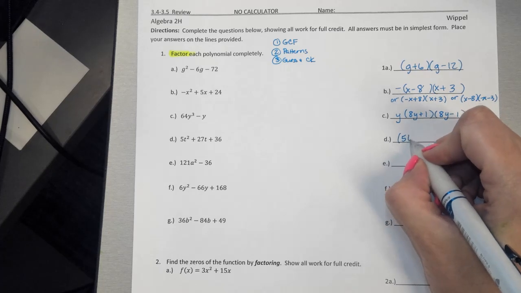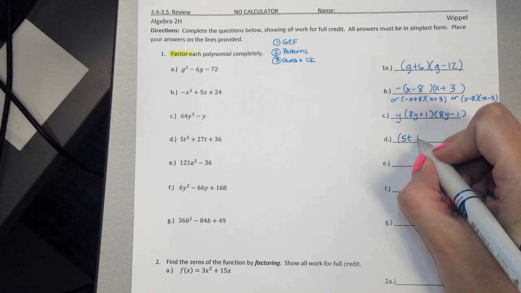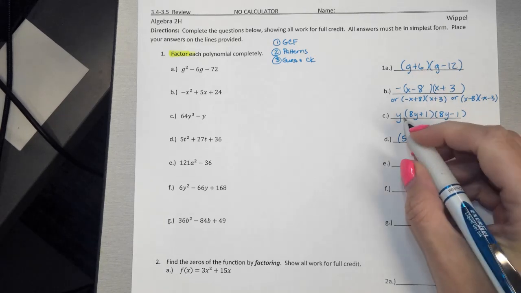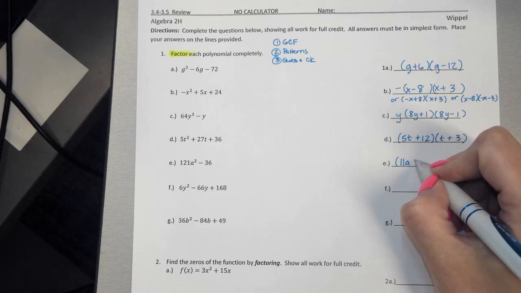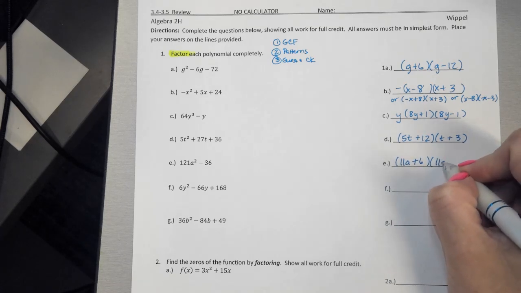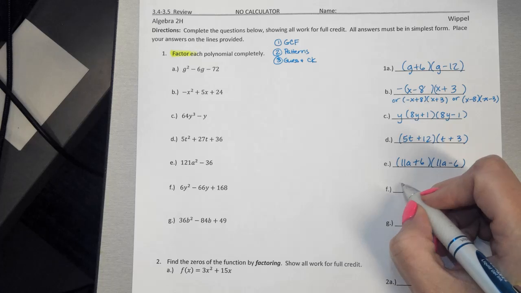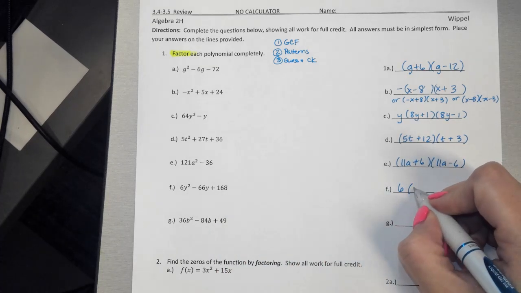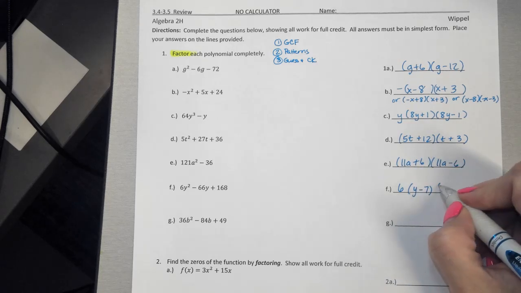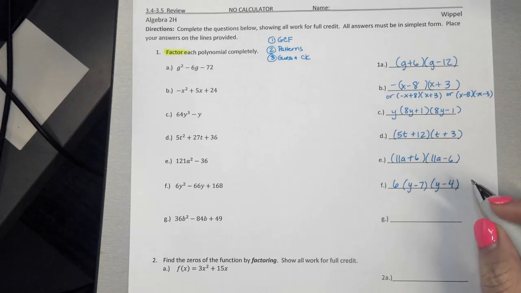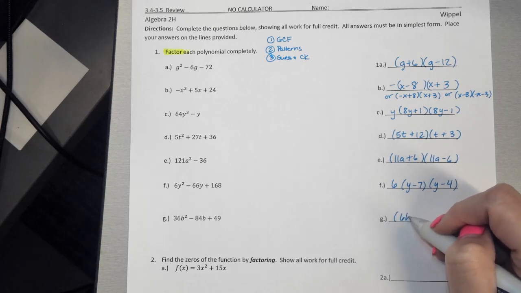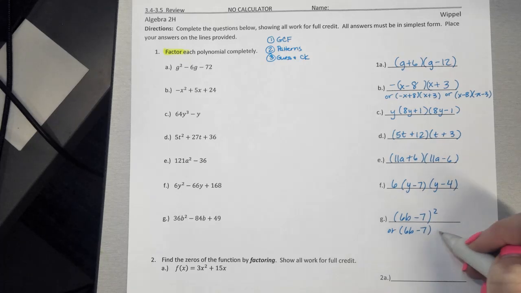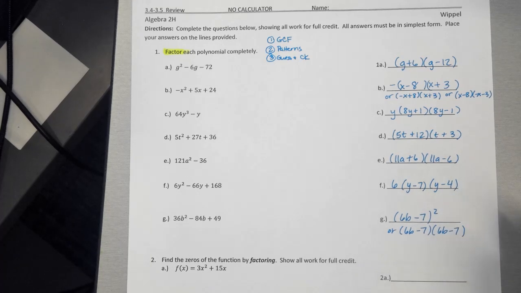Okay, for D, it's a T, so 5T plus 12, T plus 3. For E, it's 11A plus 6, 11A minus 6. And then F, 6 goes into all of those. So that GCF is in front. And then this you can write one of 2 ways.